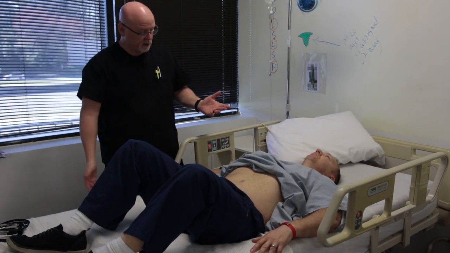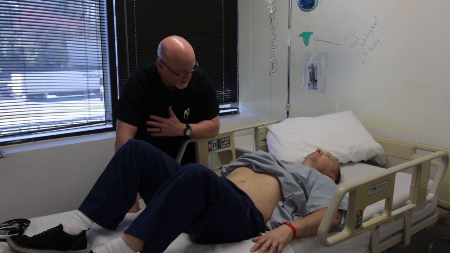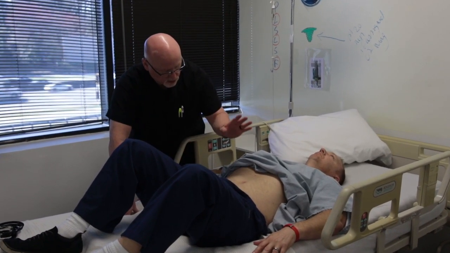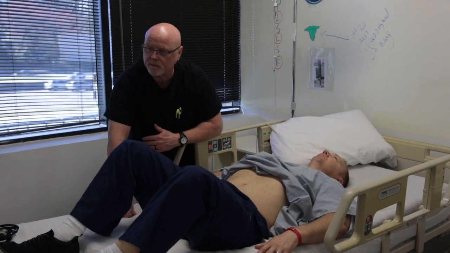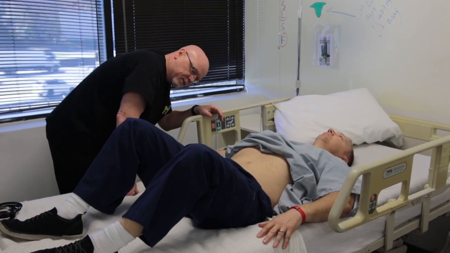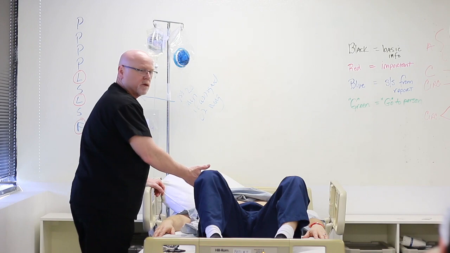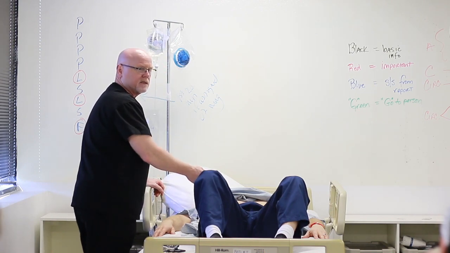And the first thing I'm going to do is I'm going to look. I'm going to look at his abdomen. I'm going to look to see if there's any discolorations, any scars, anything remarkable that I can see. I can even look down to see if he's obtunded or if he's distended. Now, it may be natural for him. So if there's a question that I have, I want to ask him.